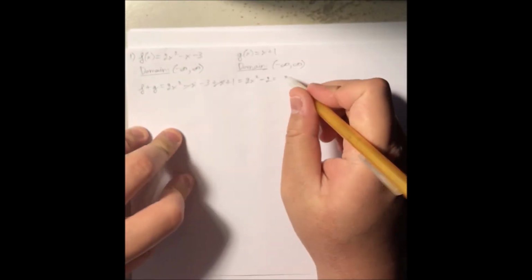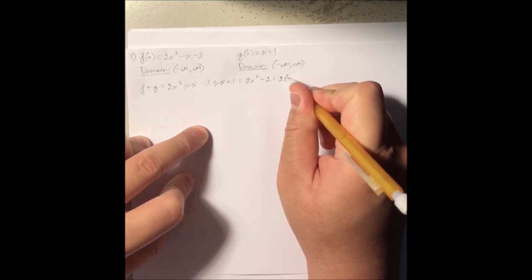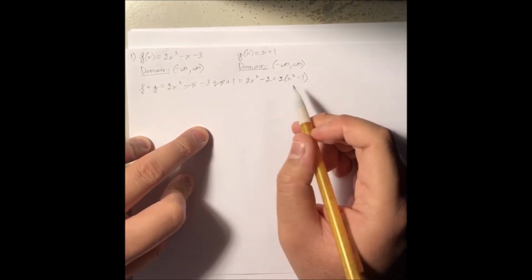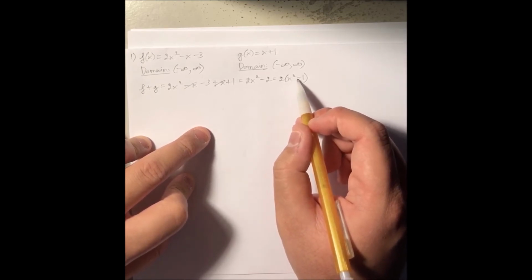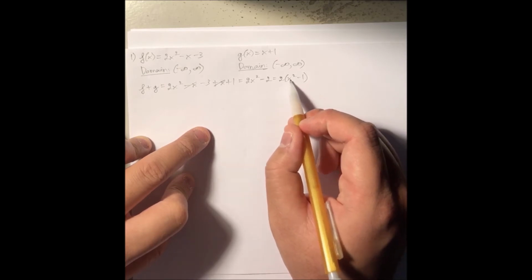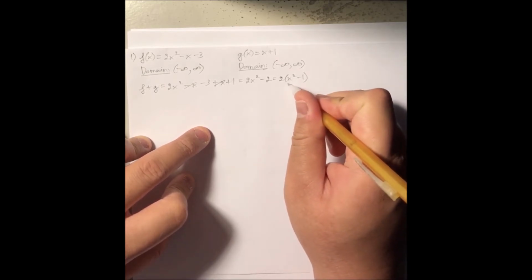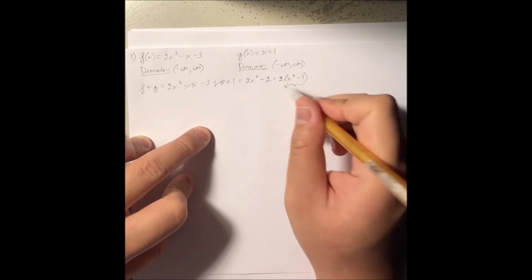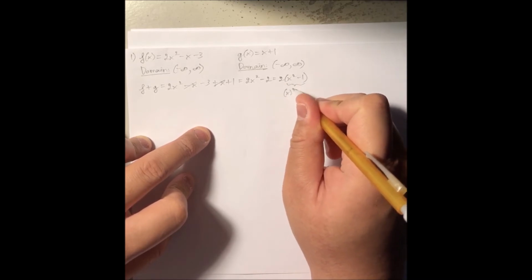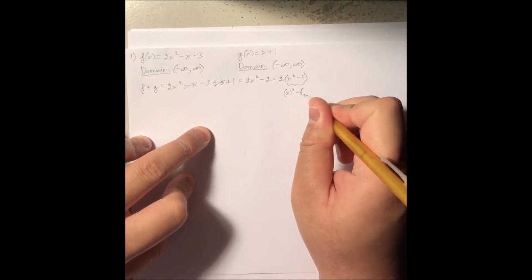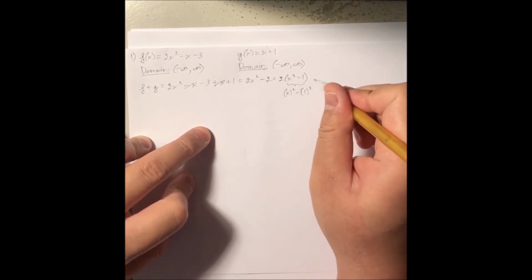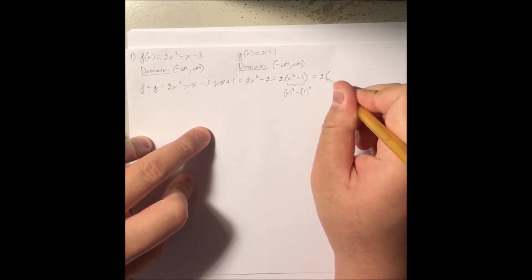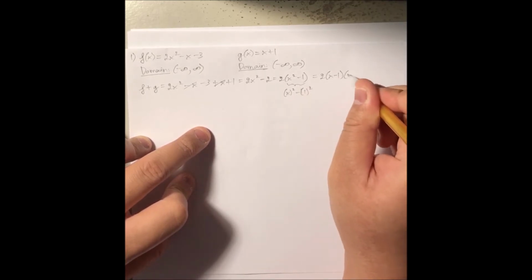And then factor out a little more. This will be 2 times x squared minus 1. But take a look, this quadratic expression is a special form, the difference of two squares, because this binomial can be rewritten as x raised to the second power minus 1 raised to the second power. And this can be factored to be 2 times x minus 1 times x plus 1.